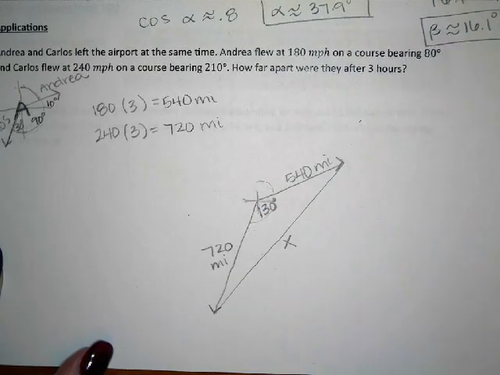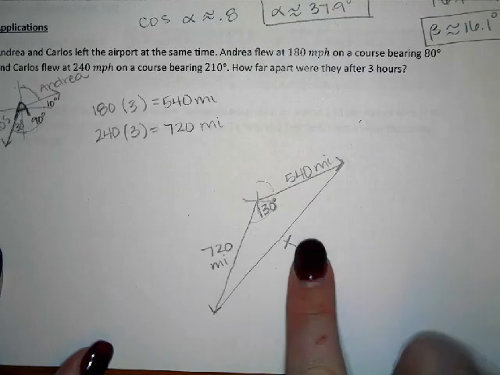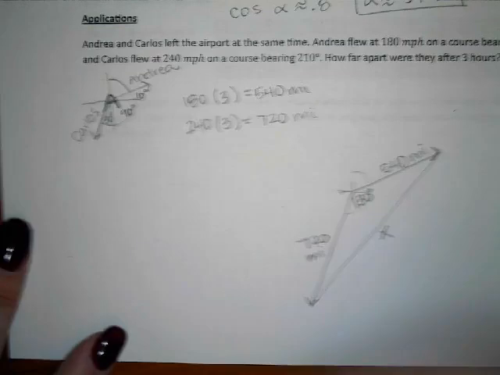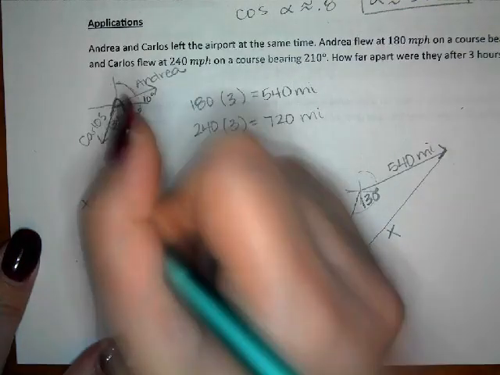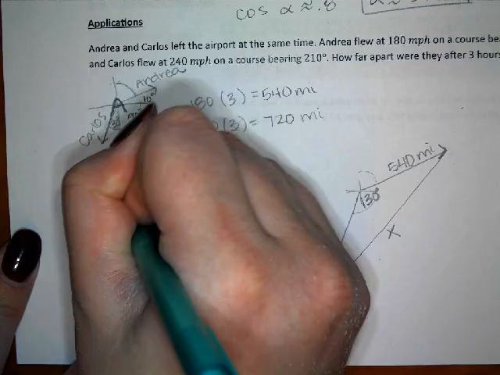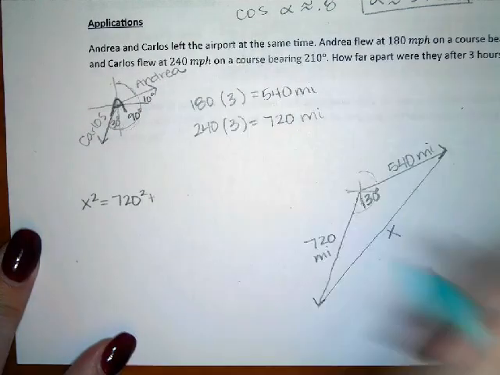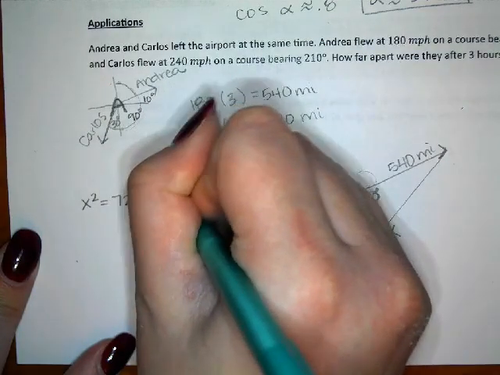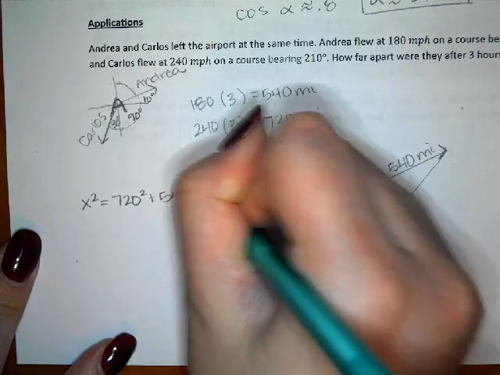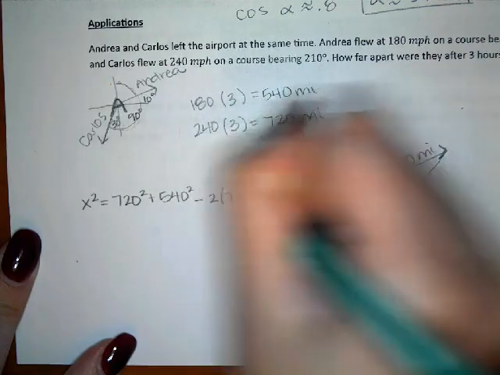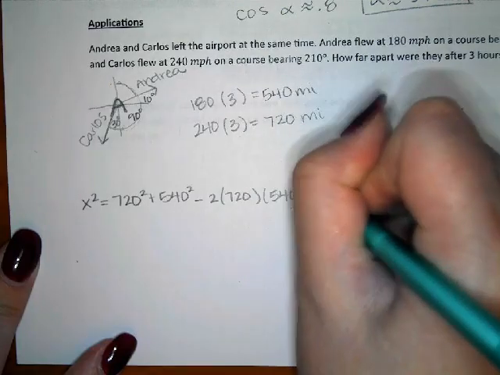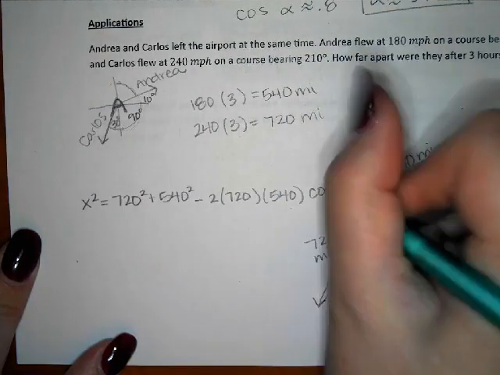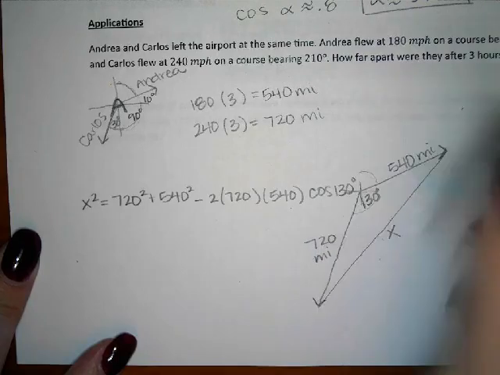Okay, so I'm going to say the distance between them, x squared, is the other two side lengths squared. So 720 squared plus 540 squared minus 2 times 720 times 540 cos of 130 degrees. Cos of the angle that's across from the side. Okay, so we just need to plug this all in.